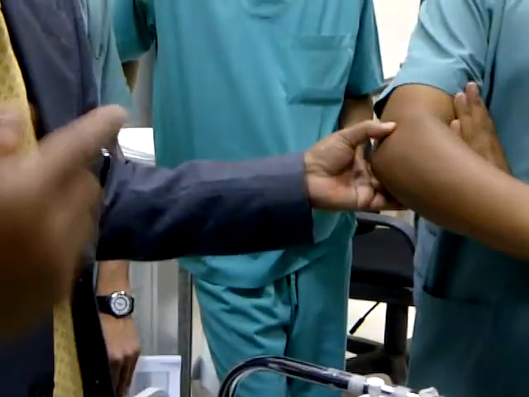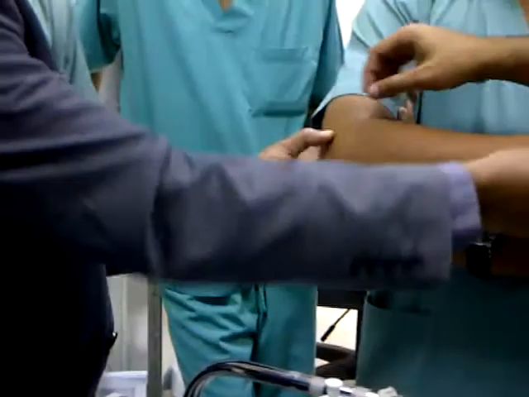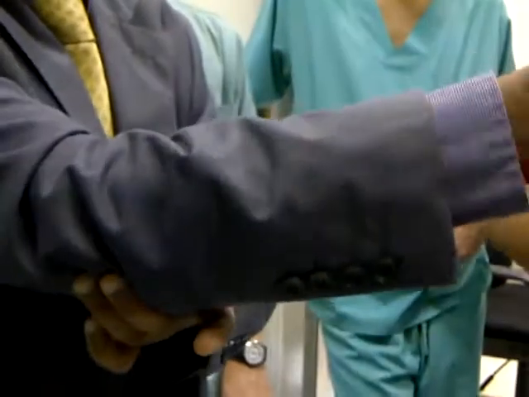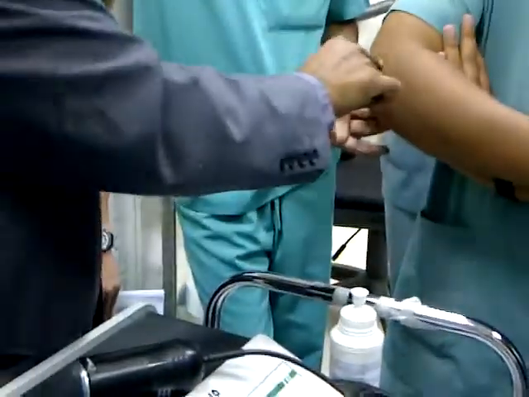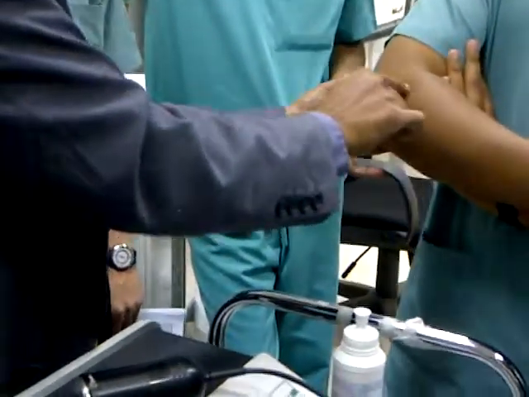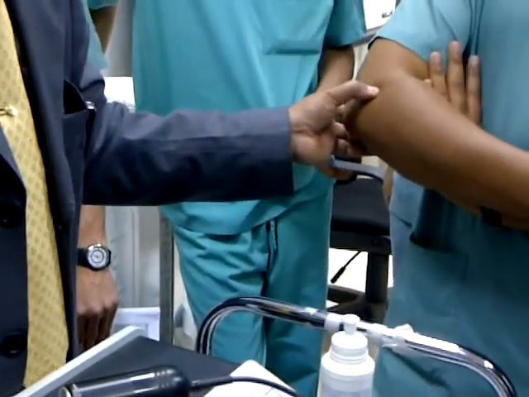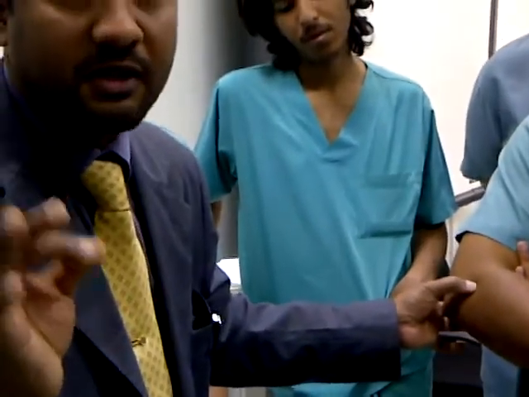So you call this condition tennis elbow. Usually they play tennis, or use the upper limb more. That is the extensor, this type of stroke, the backhand stroke. If they use it frequently, they may get inflammation here at the common extensor origin. That type of condition you call tennis elbow. Usually it involves extensor carpi radialis longus and brevis, the specific muscle group.